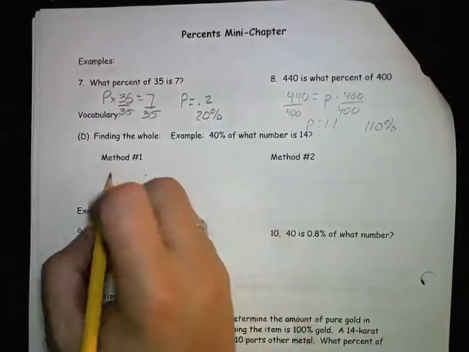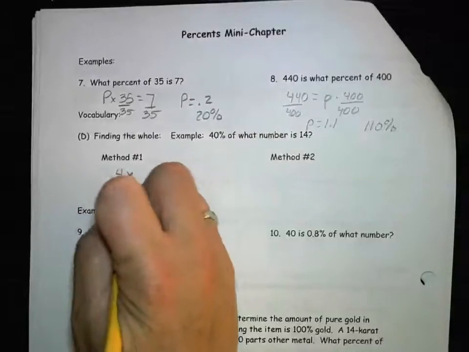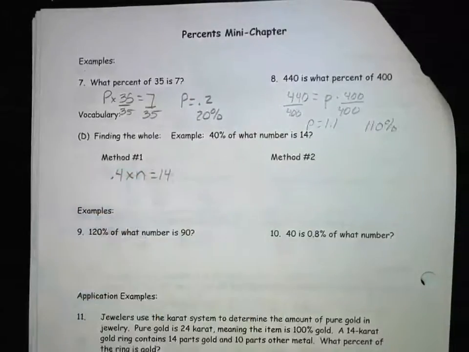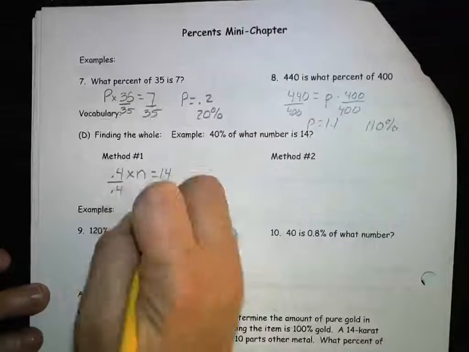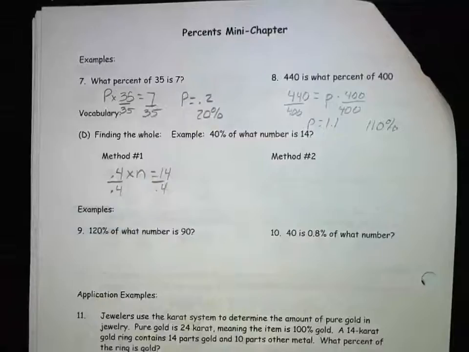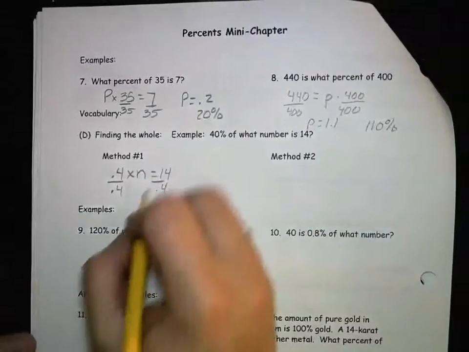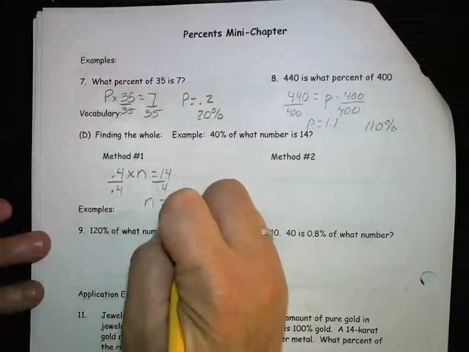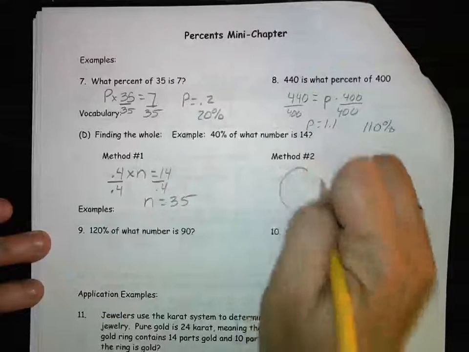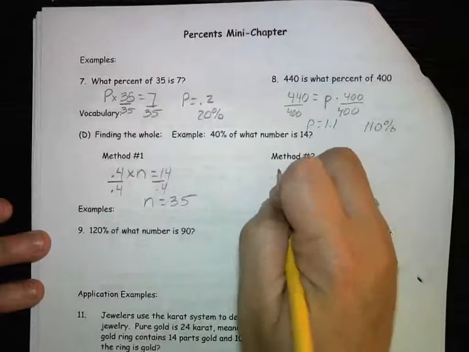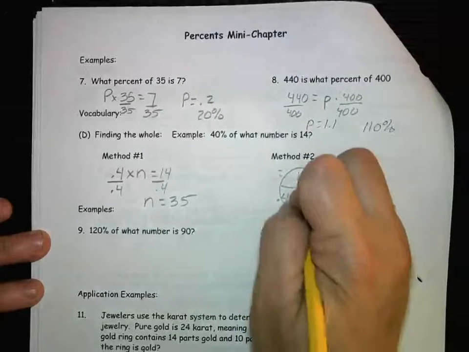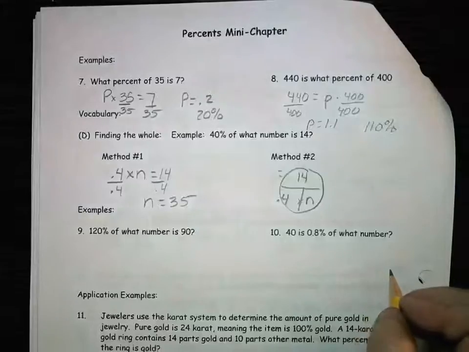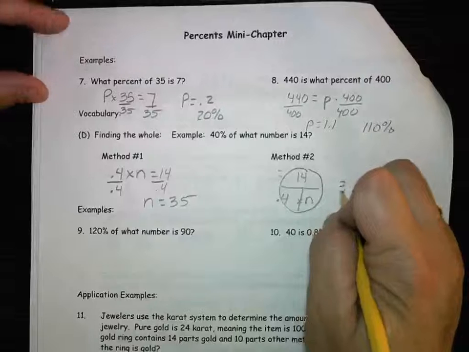Letter D, 40%, so 0.4 of what number is 14? So dividing here, you would divide by 0.4, and that is 35. Or method number 2, you would have your 40%, which is your 0.4, times some number is 14, and you would do 14 divided by 0.4, which is 35.